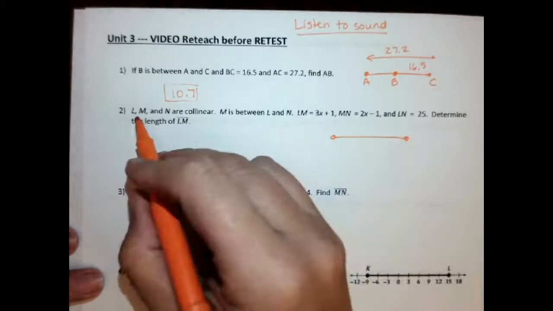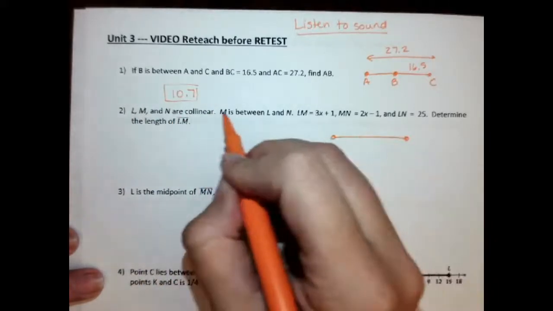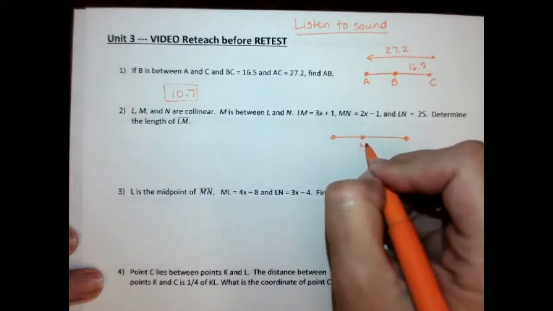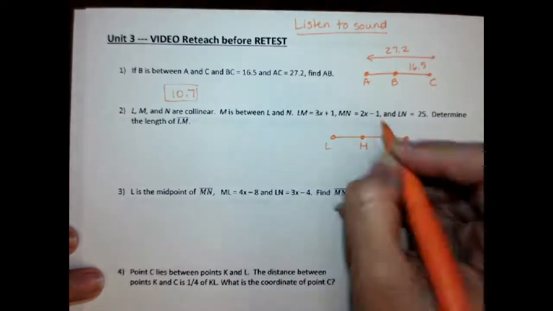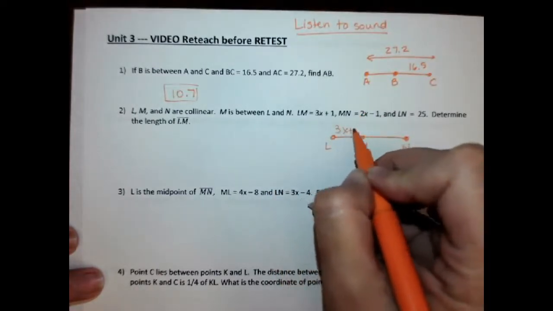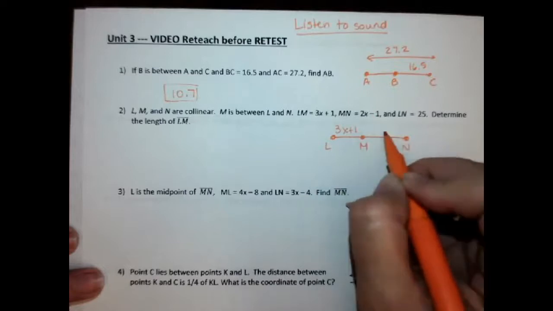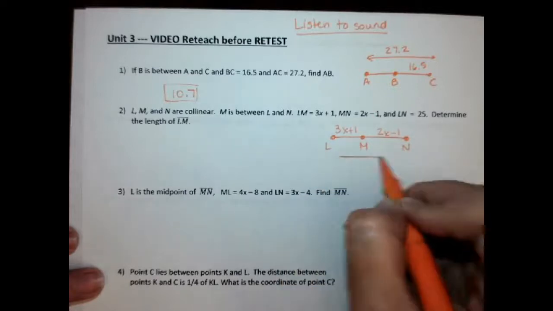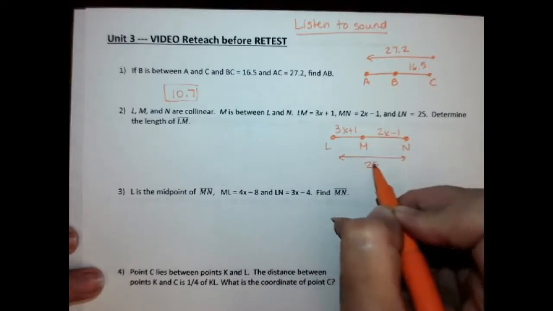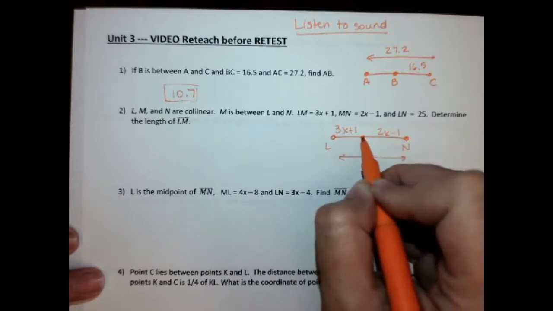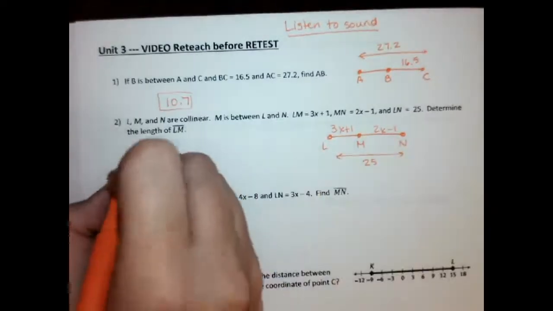Okay, the second one, I still need to draw a picture. It says these are collinear, they're on the same line, and M is between L and N. Lay them all out. LM, 3x plus 1, MN, 2x minus 1, and LN is 25. Well, remember when I colored these, this one plus this one equals the whole thing. So that's what I'm going to write out here.